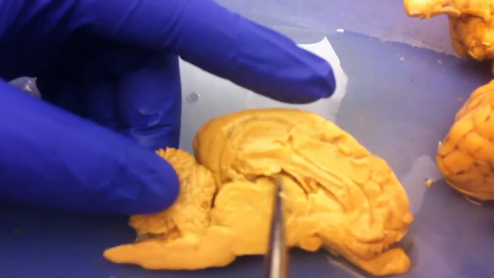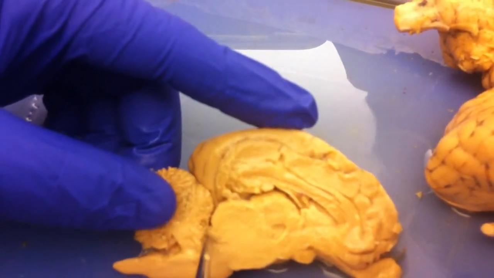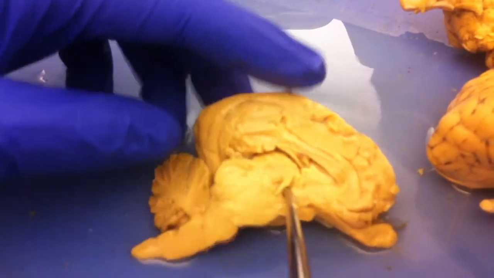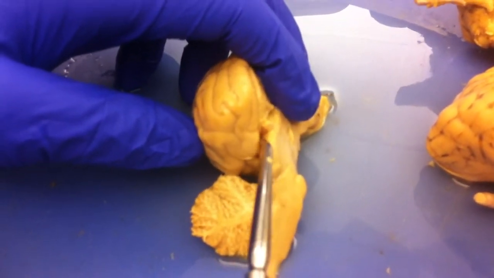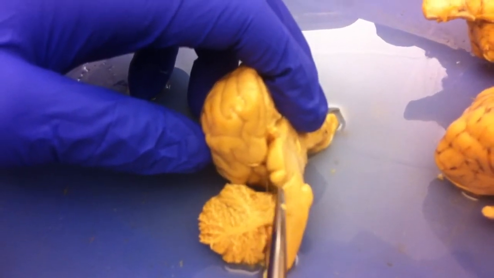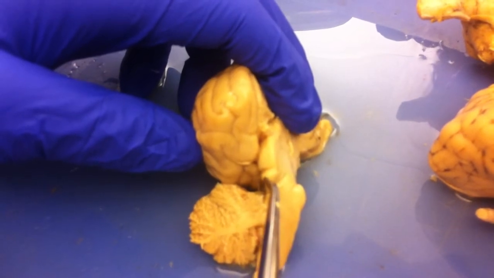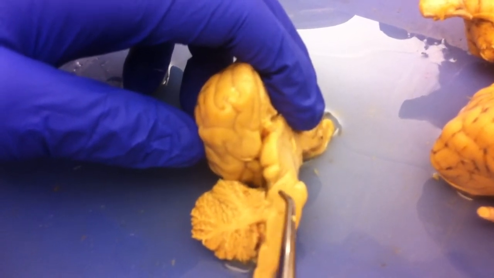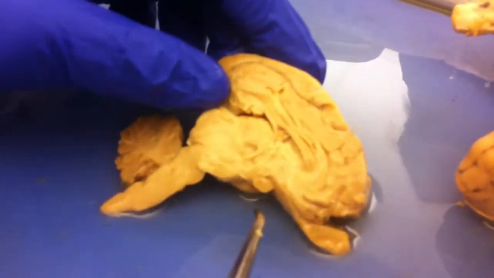the cerebellar aqueduct leading from the third ventricle to the fourth ventricle being right here. Also, the superior colliculus and the inferior colliculus. There is a superior and inferior colliculus on either side, and the four colliculi together make up the corpora quadrigemina. That's everything.